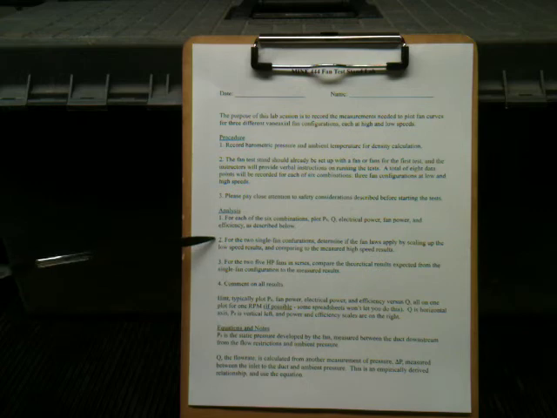Then for the two single fan configurations, so this will be the 10 horsepower fan operating at low and high speeds, and then the single 5 horsepower fan operating at low and high speeds. Determine if the fan laws apply by scaling up the low speed results and compare those to the measured high speed results.